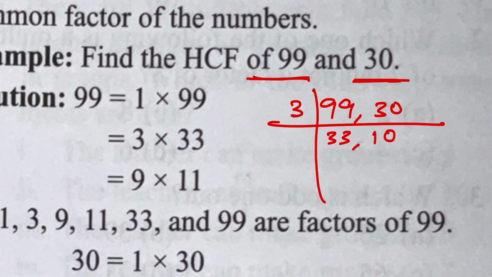15. Dividing by 3, right? Okay, further will it divide? No. So what is the common factor? 3, and the highest is also 3, because there are no other factors in this. Getting the point? 1 is there, but 1 will not be considered in that. Prime numbers, prime factor.